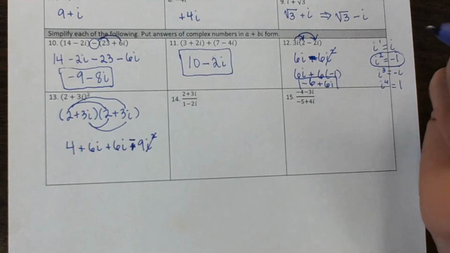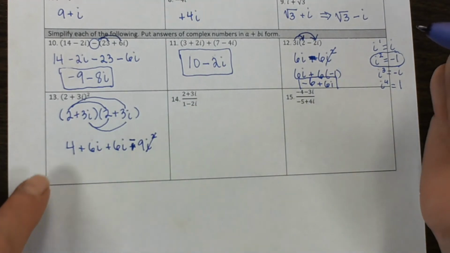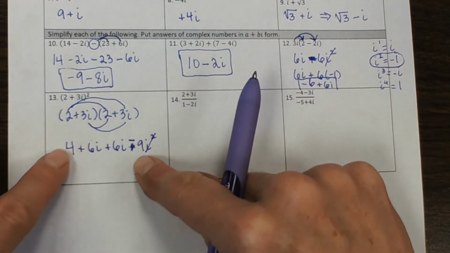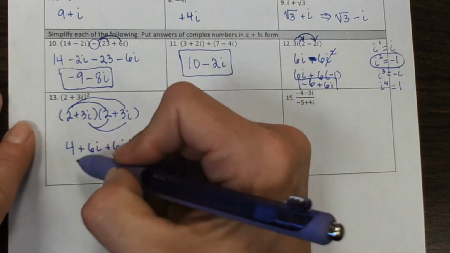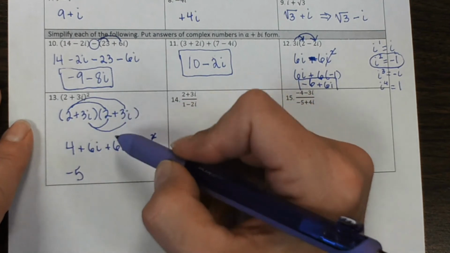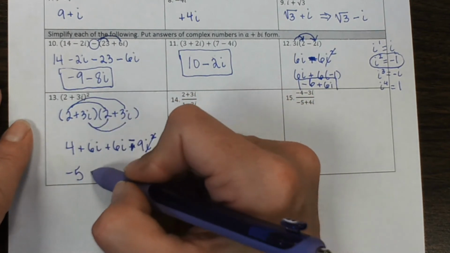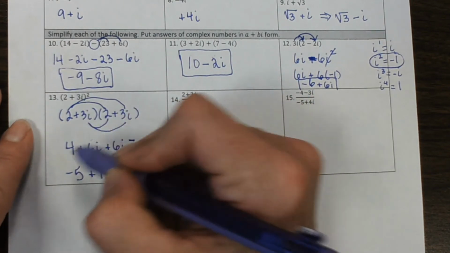Okay, so now I need to combine my like terms. So I have my real numbers. I have 4, and now I have this negative 9. So 4 minus 9 is negative 5, and then 6i plus 6i is plus 12i.